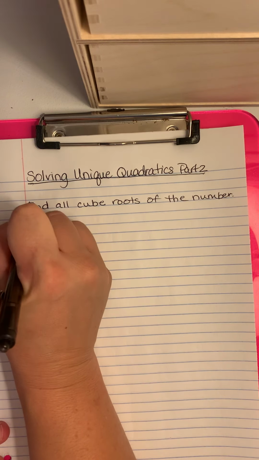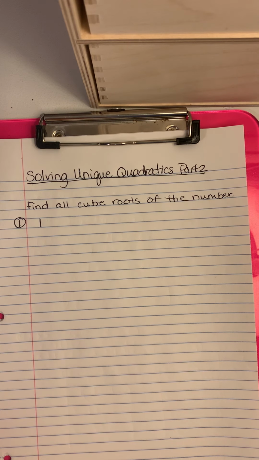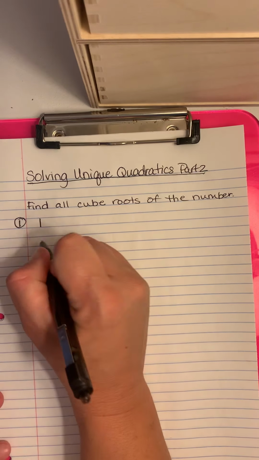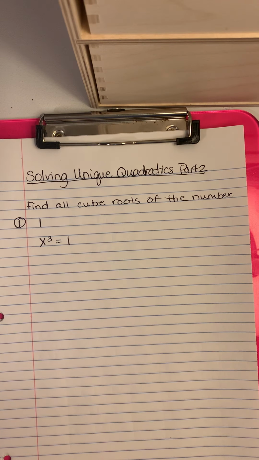Okay. We're just doing 2 examples. Should be pretty easy. Our first example is number 1, and it says find the cube roots of that. You're kind of wondering, what does that mean? You just take the cube root of 1 and you get 1. No. There's actually more than that. I'm going to start with x cubed equals 1.